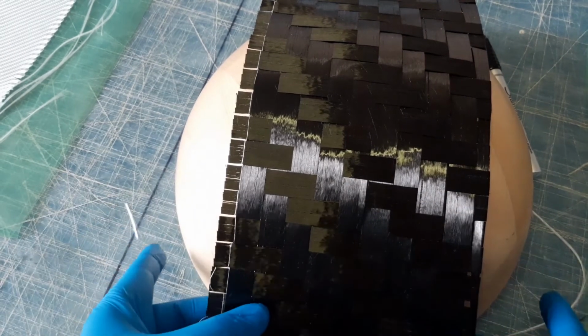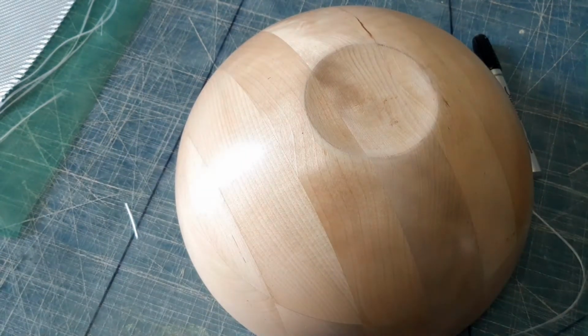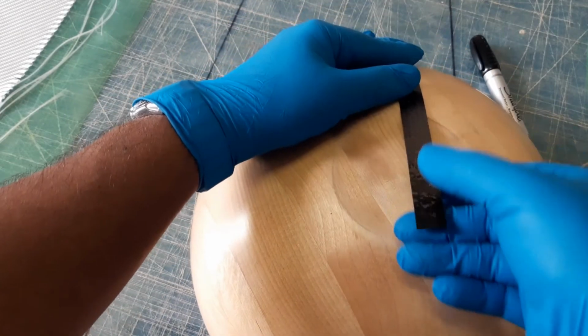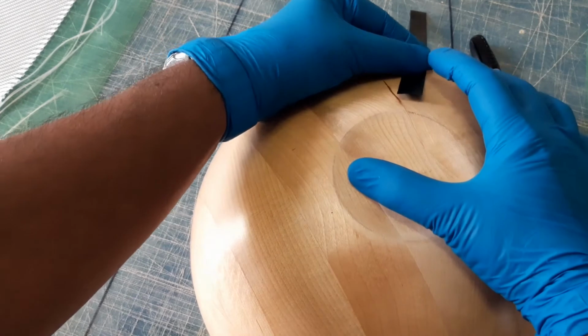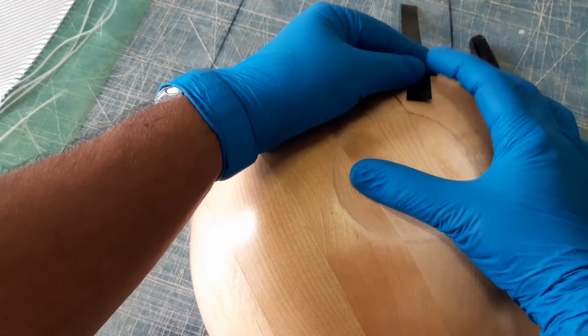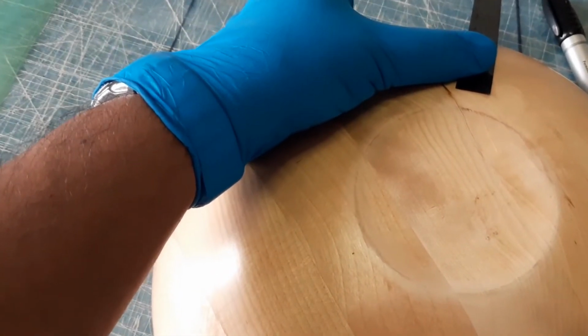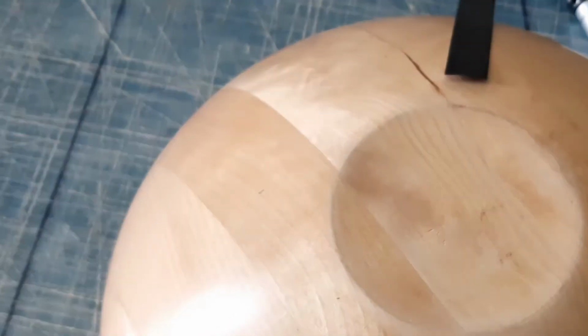So this is impossible to lay up. And believe me, we have had a lot of issues with this material laying up. Now suppose we have this material, let's try to lay it up like this. And let me zoom it first so that you can see what I'm talking about.